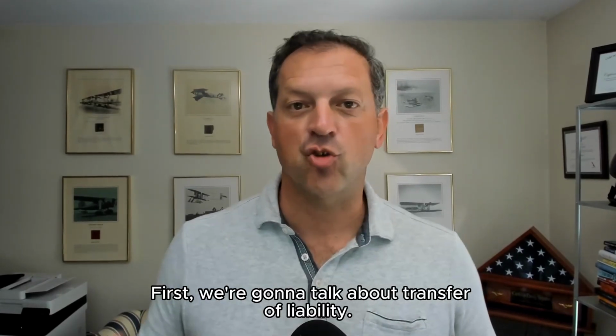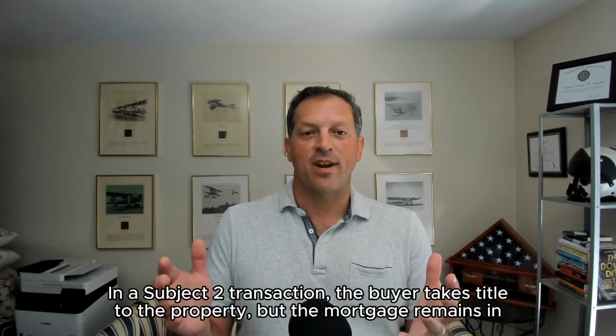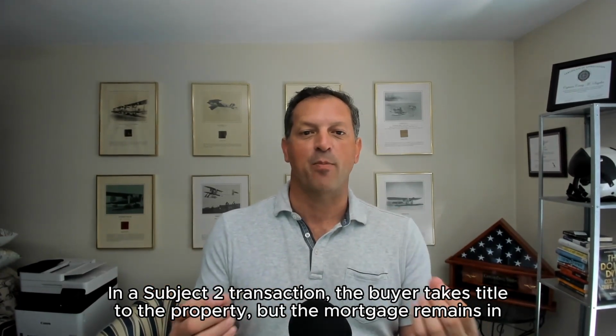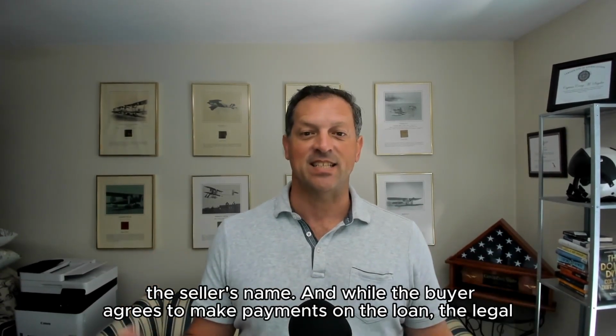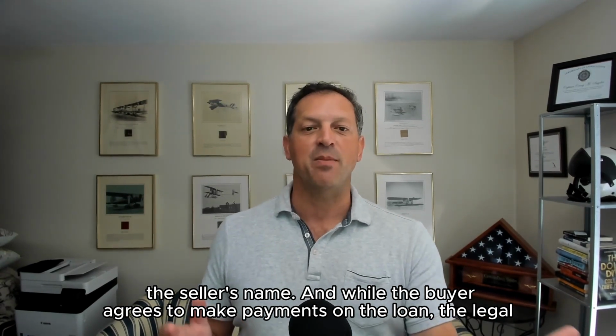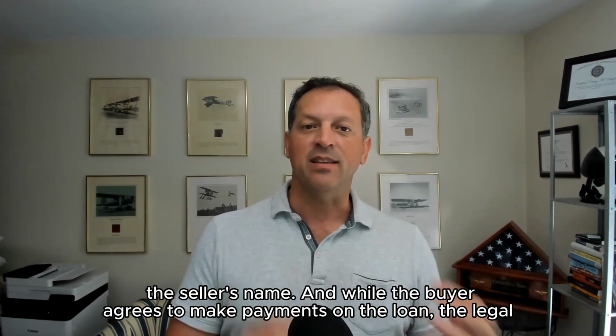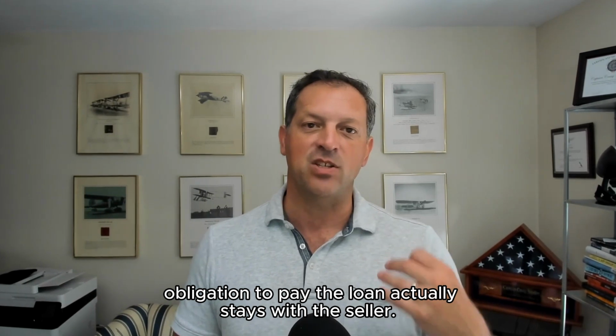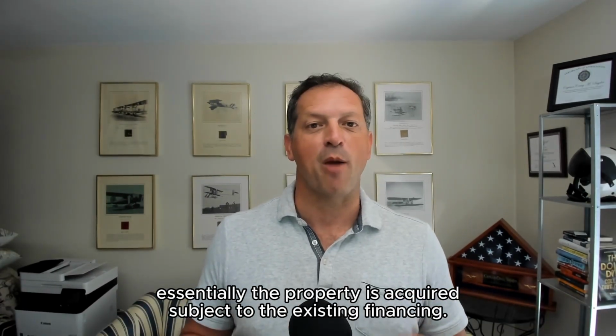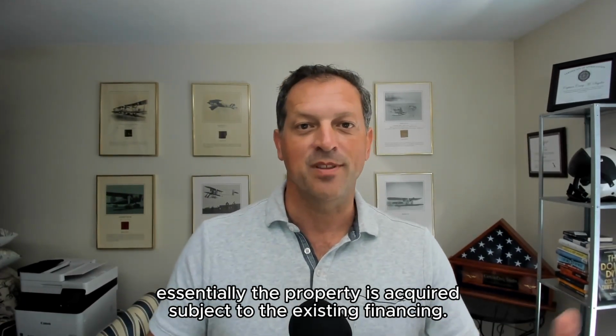First, we're going to talk about transfer of liability. In a subject to transaction, the buyer takes title to the property, but the mortgage remains in the seller's name. And while the buyer agrees to make payments on the loan, the legal obligation to pay the loan actually stays with the seller. Essentially, the property is acquired subject to the existing financing.